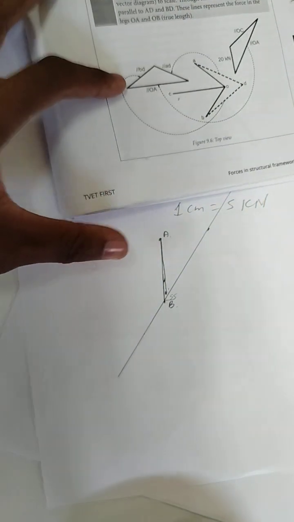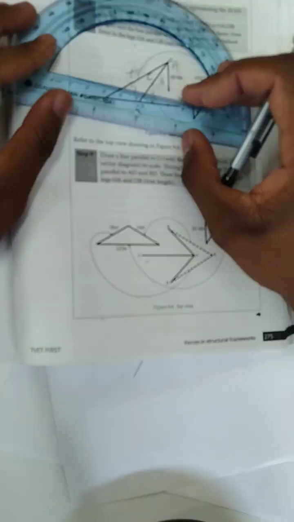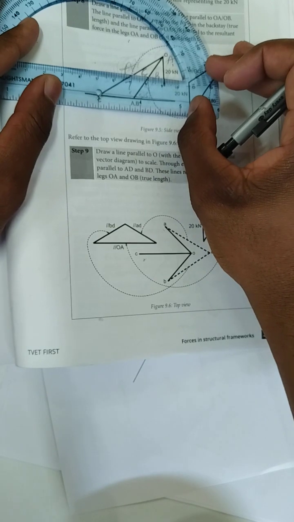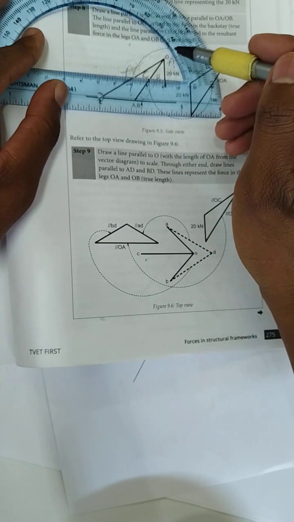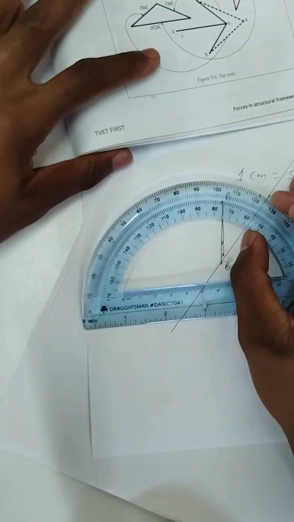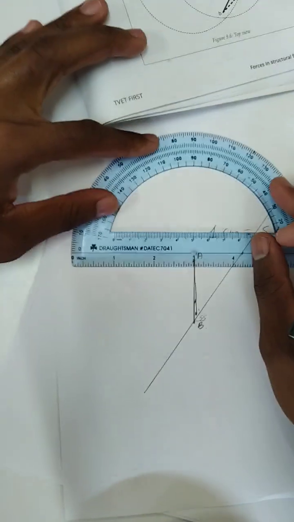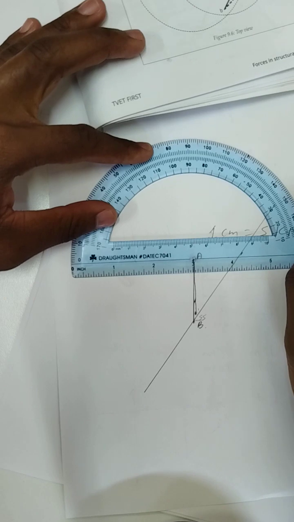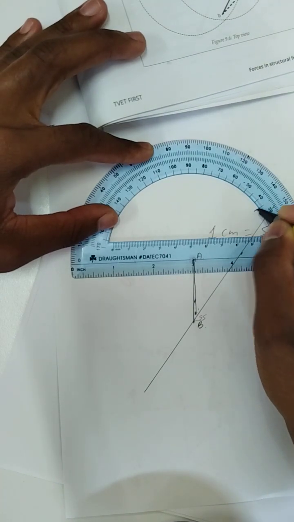Therefore, from A, we have to measure this angle here. Somewhere here, almost 35. Then you come here, you put your protractor here, measure 35, it's somewhere here.